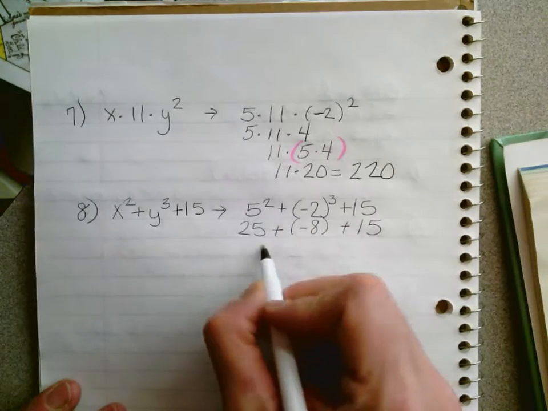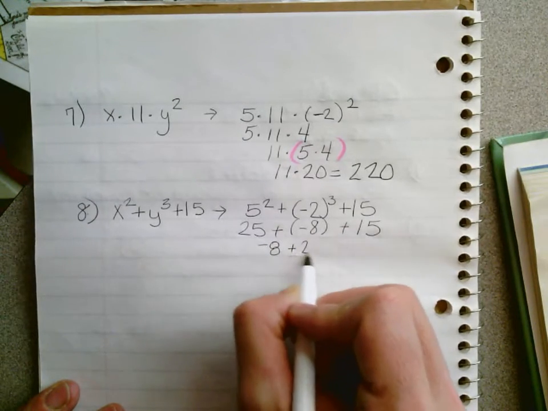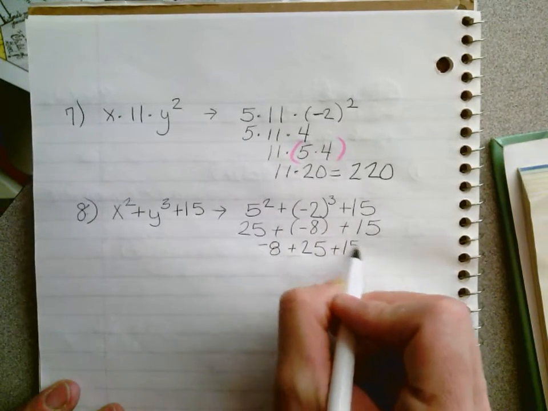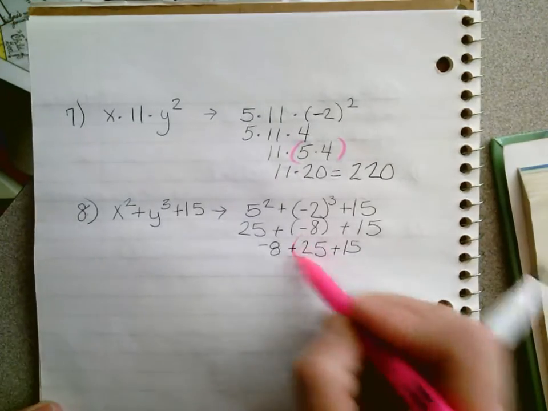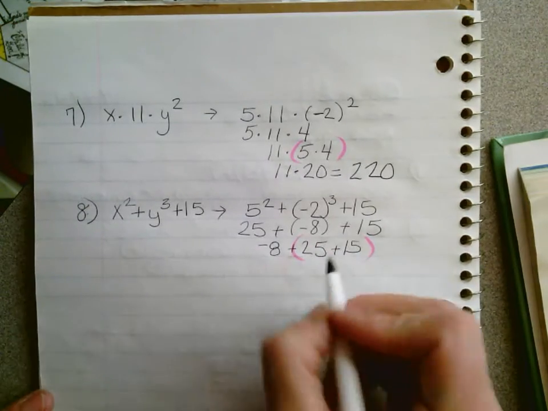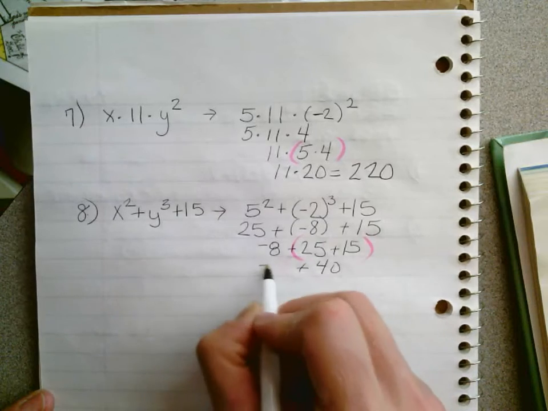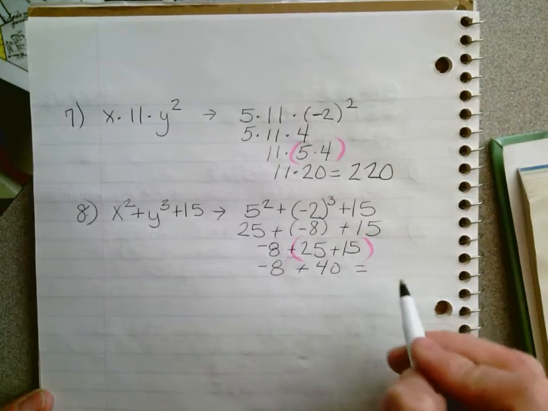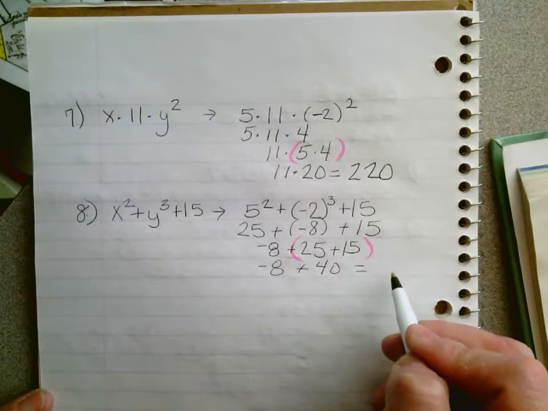Anybody want to commute the 25? Sure. I know, it's super exciting. We can associate here 40 added to negative 8. What's the result, folks? Negative 32.